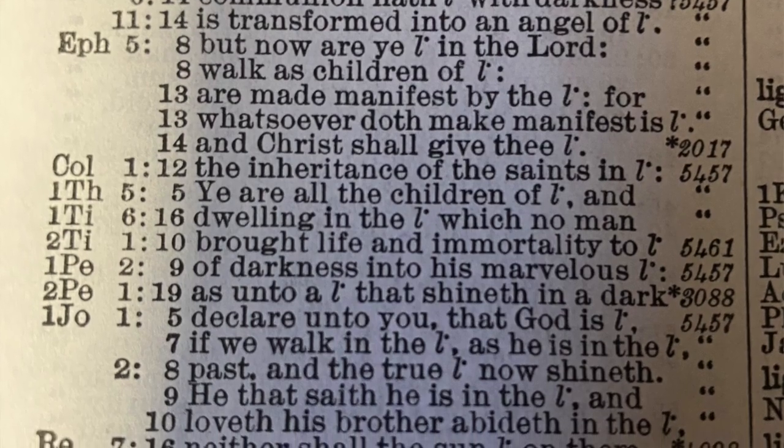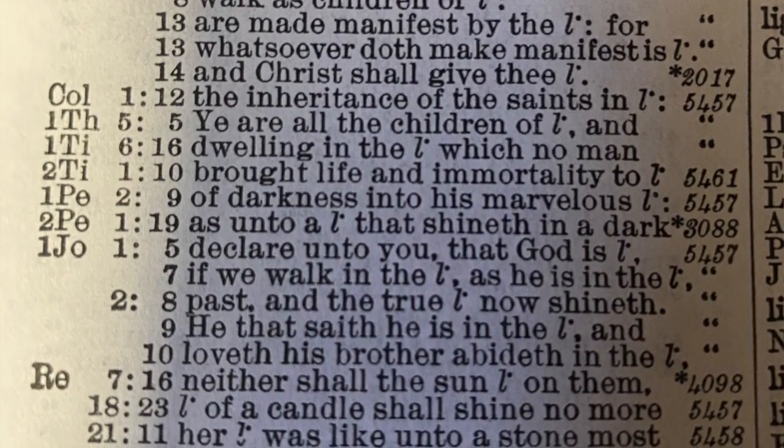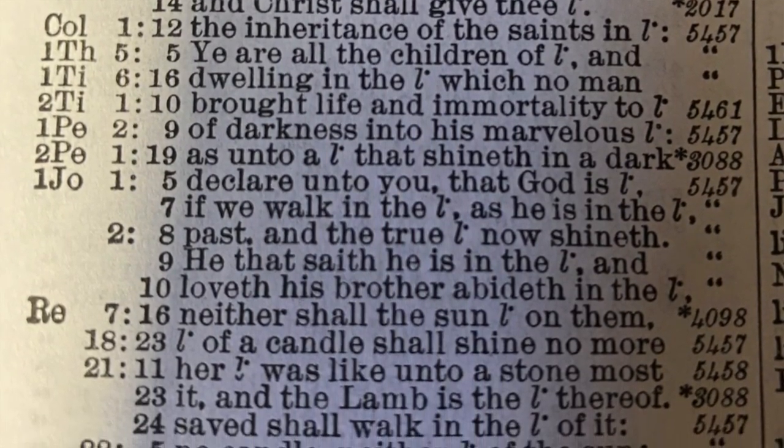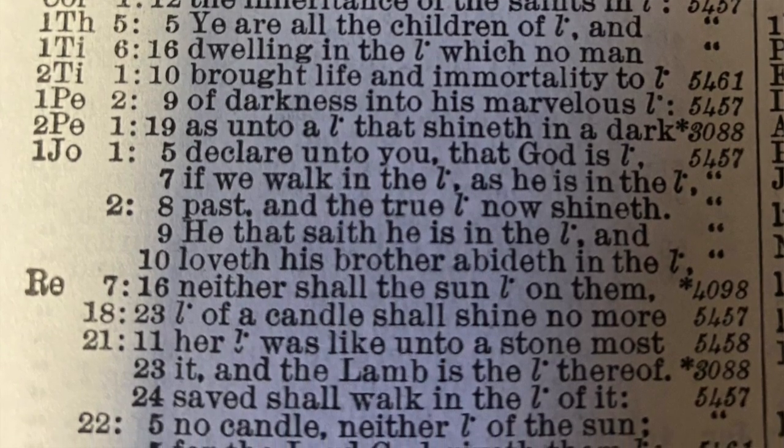If you have a copy of the Strong's Concordance before you, quickly scan the numbers for the other verses with light in the New Testament. You will discover that there are about 10 different Greek words that have been translated as light. Now let's go one step further.